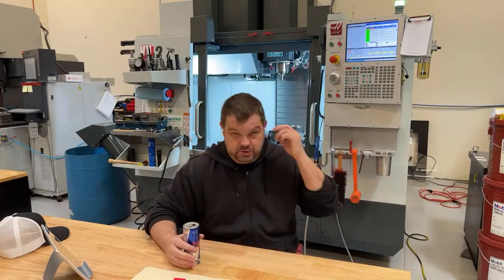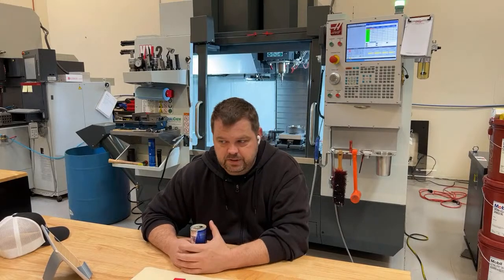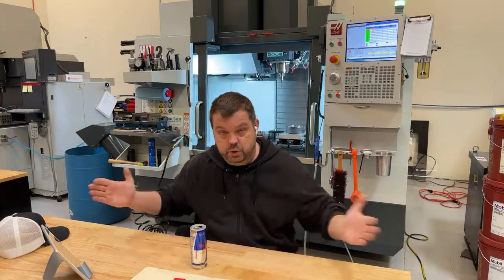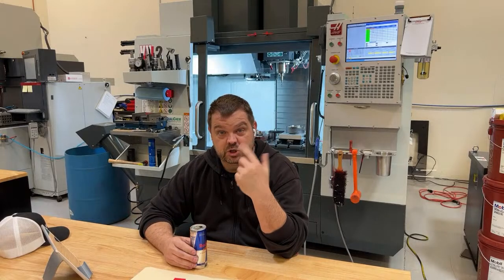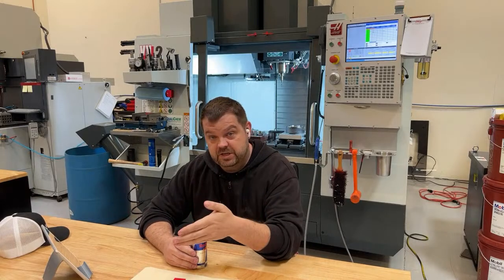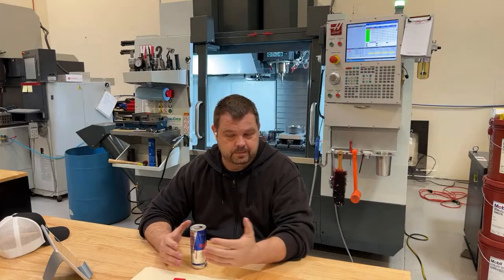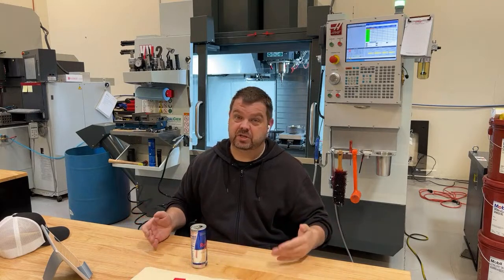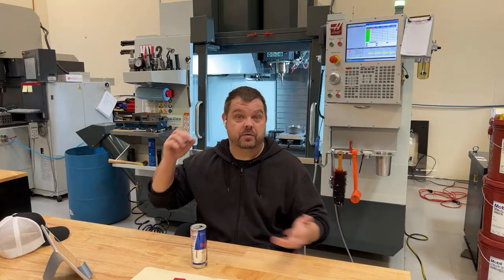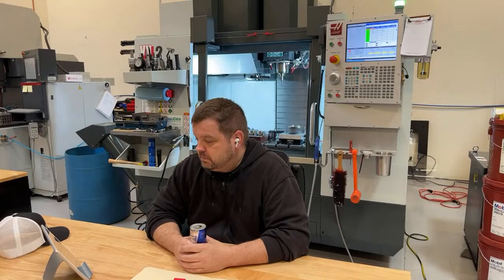So what makes these machines different? What makes a VM2 different from like this M560 or its little brother, the 460? Machines generally are rated in travels, right? The X travel is a very common way. So when I hear people talk about machines, I hear them talk about the spindle taper. Is it a 30 taper, 40 taper, 50 taper, or HSK? Then they talk about the travels. I always hear people say, is it a 40-inch machine? Meaning X travel, 40-inch machine.